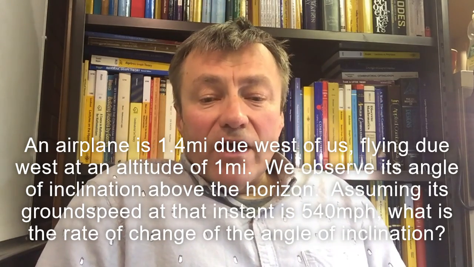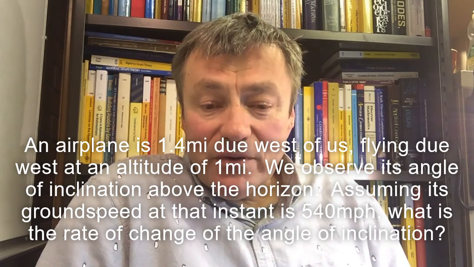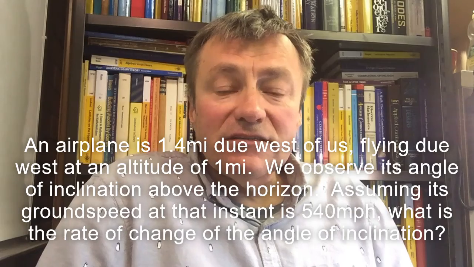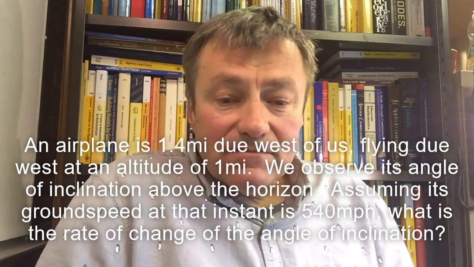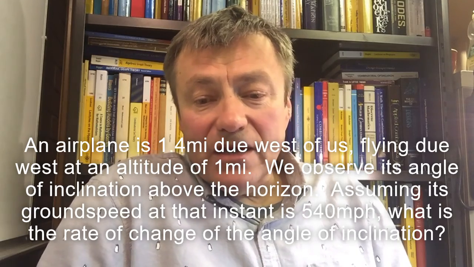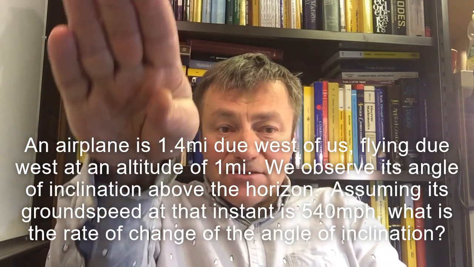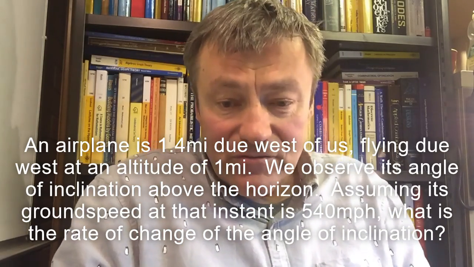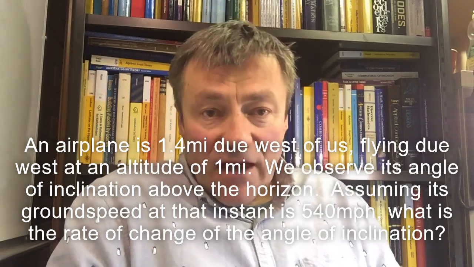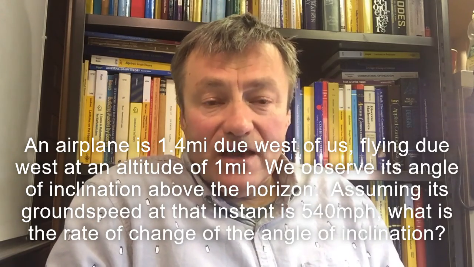Assuming that the airplane has a ground speed of 540 miles per hour, then how fast is the angle of inclination changing? As the plane recedes toward the horizon, your telescope starts going down, down, down, so the angle is getting smaller. So you expect a negative value for the derivative of the angle. The question is, what is the rate of change of the angle?